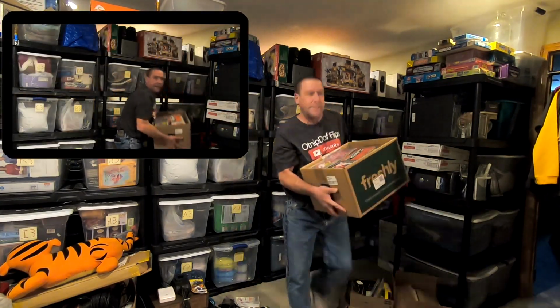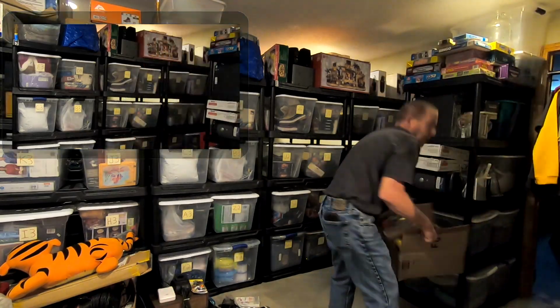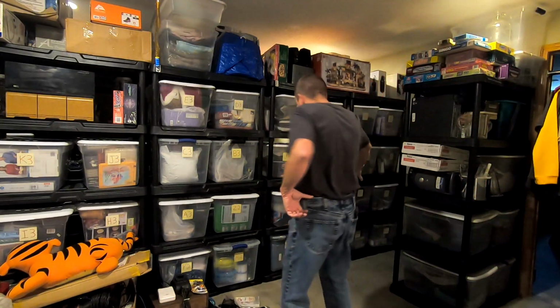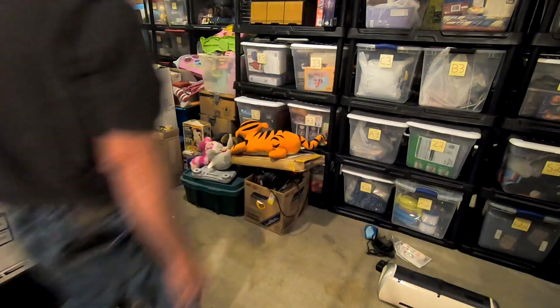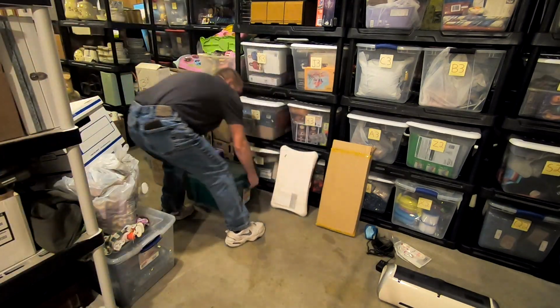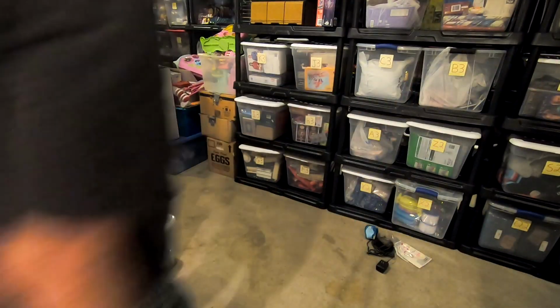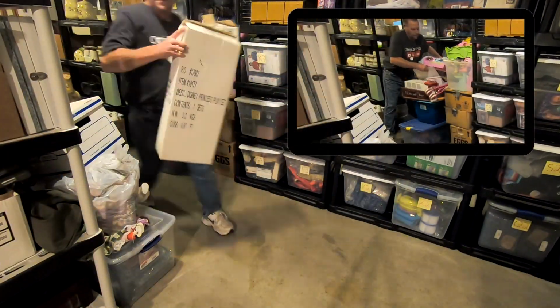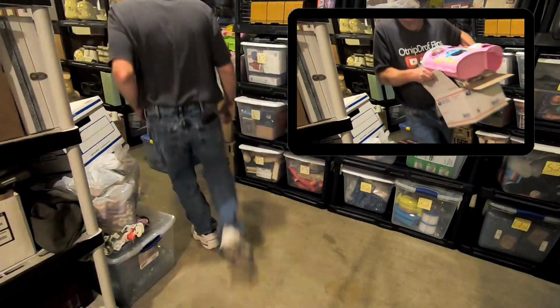Oh, look at this whole box of CDs. Okay, we got this somewhat cleaned out. We're going to work on this one. Oops, bound to happen.